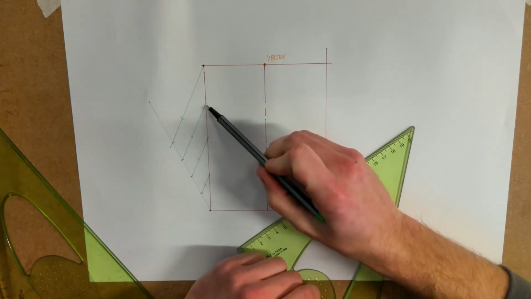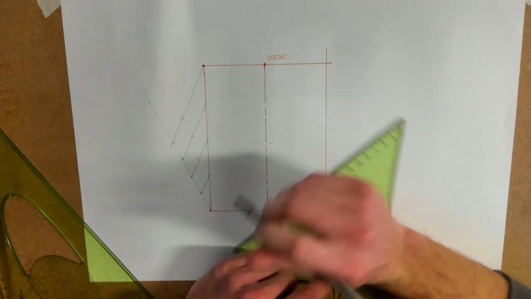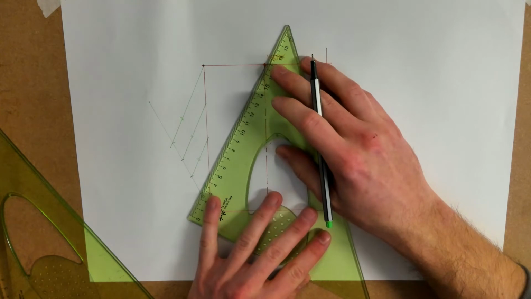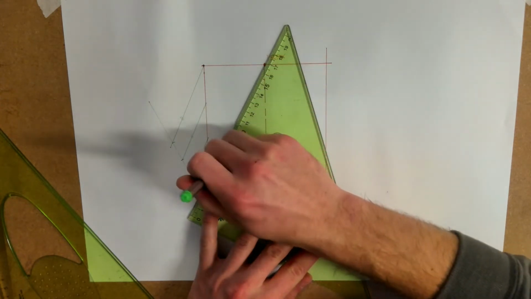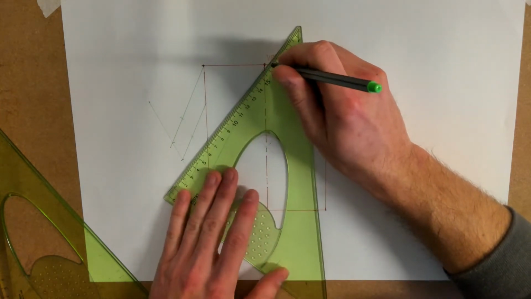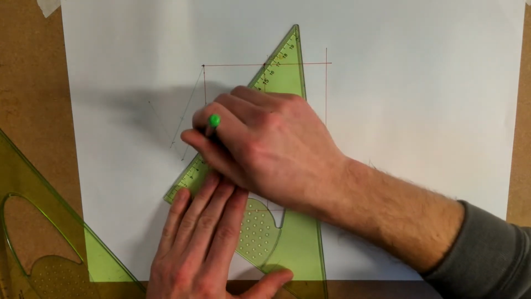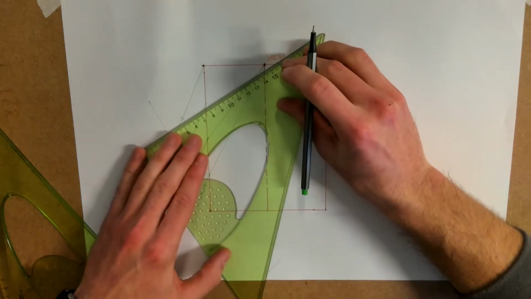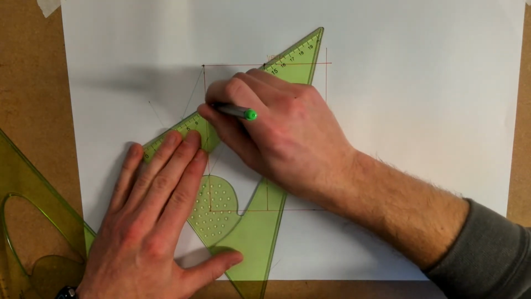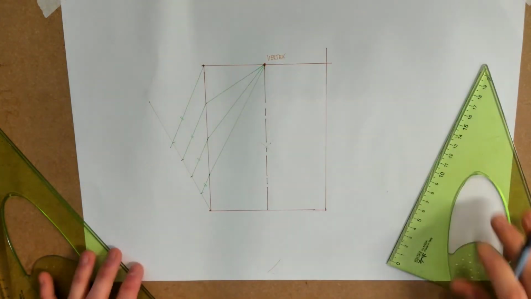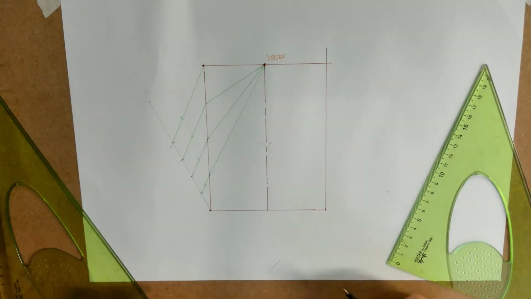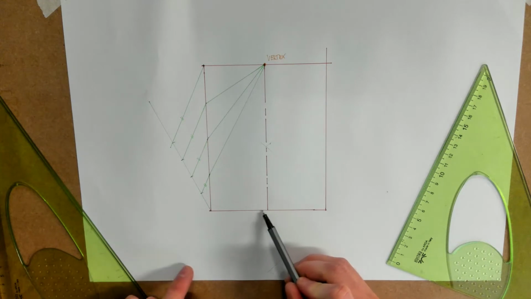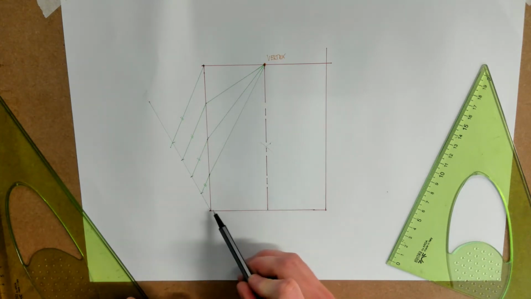What we do then is we join these 3 points back up to the vertex. So up to the vertex they go, one by one. Just like that.